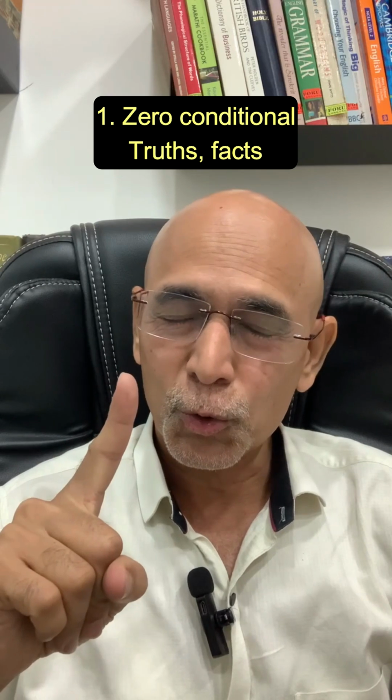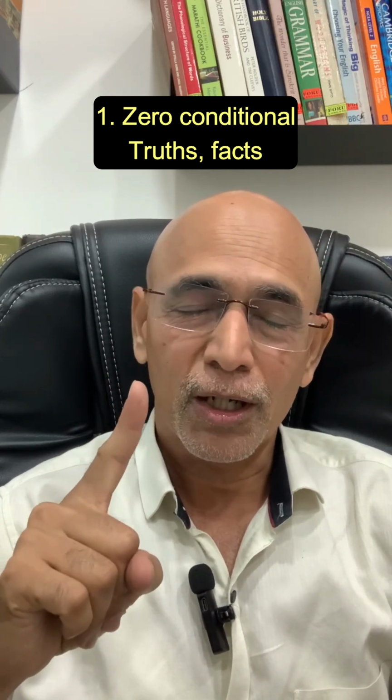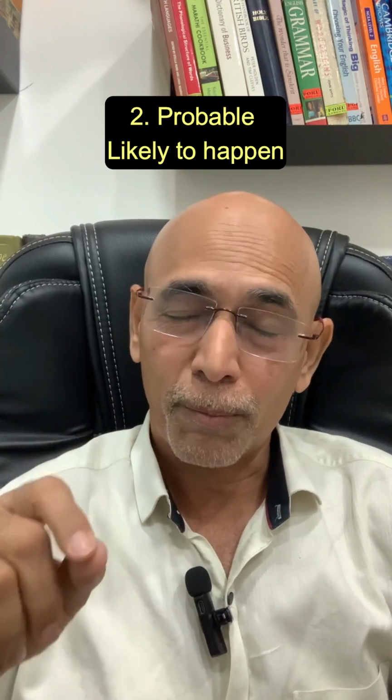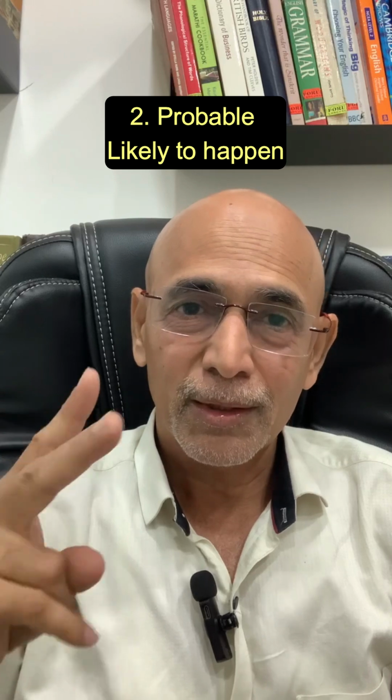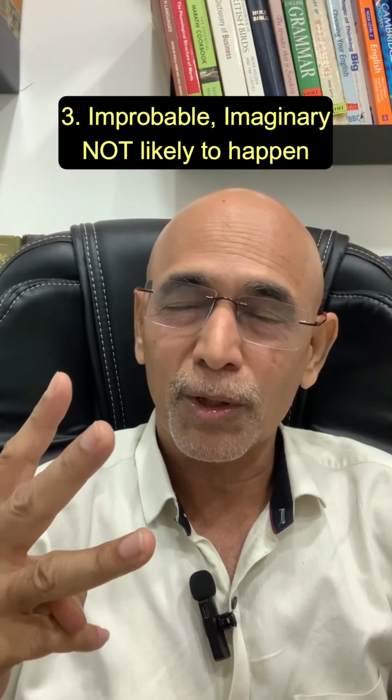So I hope you are now clear about all these 5 types of conditions. First, for the universal truth or scientific truth, something which is always true, which is called a zero conditional. The second is probable, likely to happen. Third is improbable, which is not likely to happen. It is spoken just for the sake of speaking.